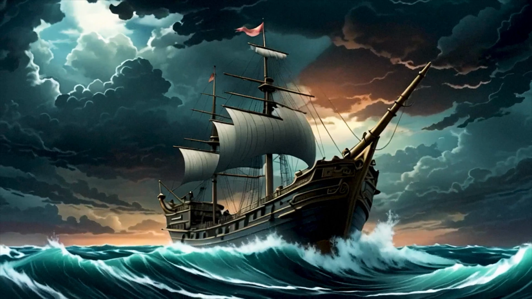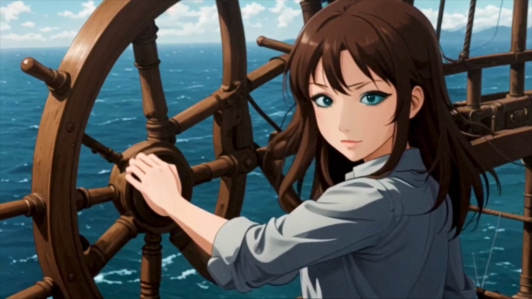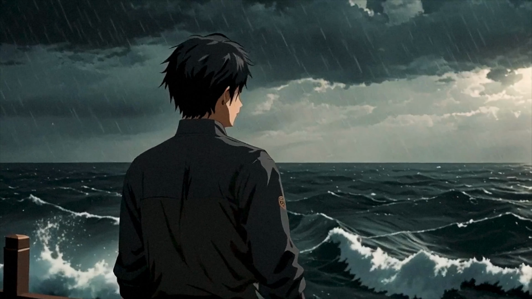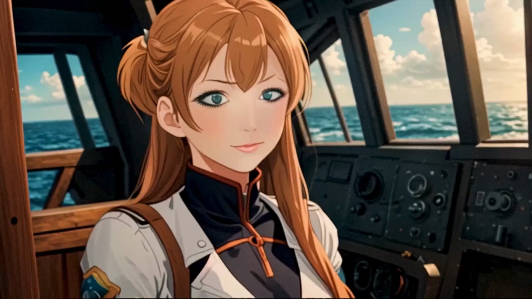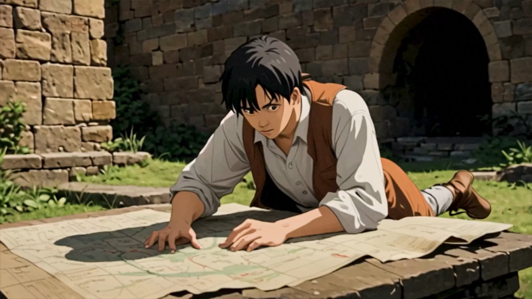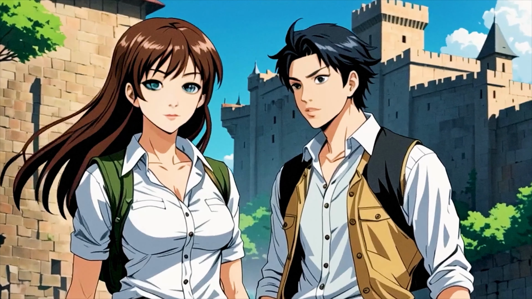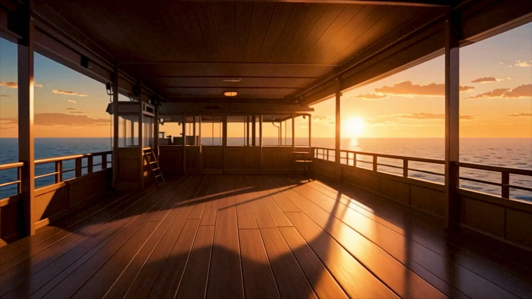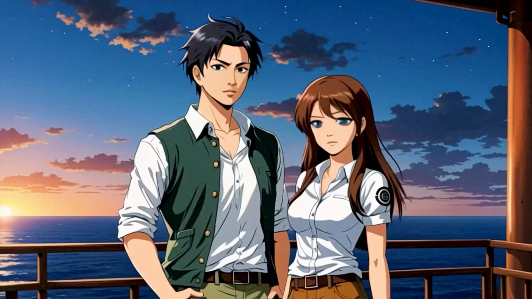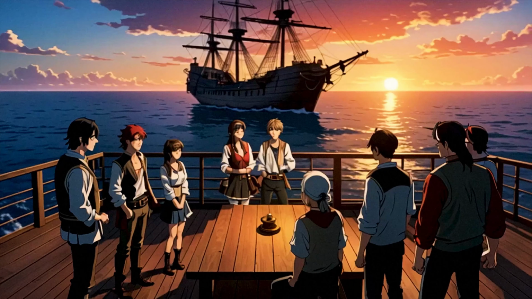Jax and I have faced storms, rival crews, and even monsters of the deep. Each challenge brings us closer to Flint's legacy. As we uncover the truth, I realize it's not just power we seek, but unity. Together, we can forge a new path for all pirates. We sail not just for treasure, but for a future where we stand strong together.